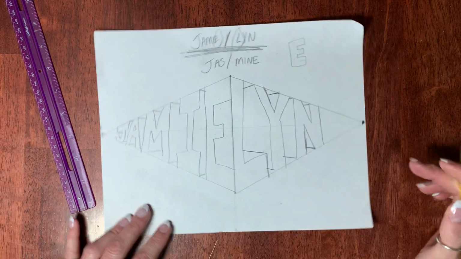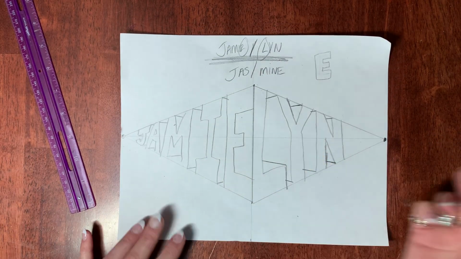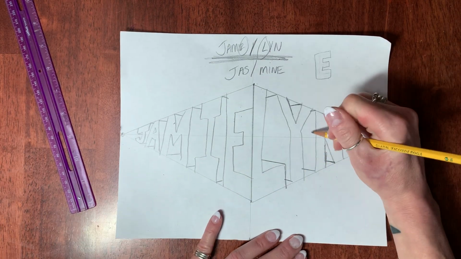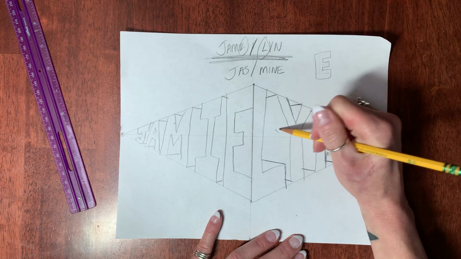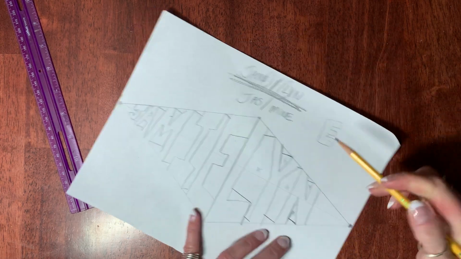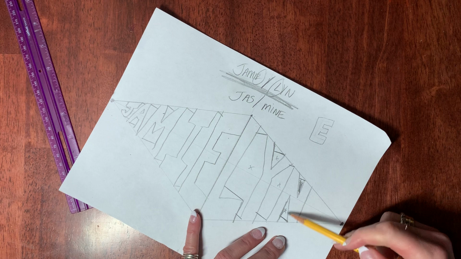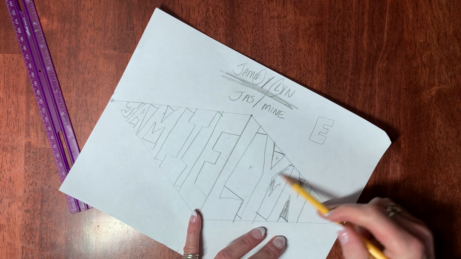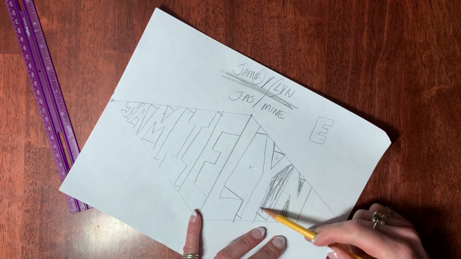Okay, so when you're done, these will be the shadow areas. If it's easiest, you can mark it with an X so that you know what is shadow. And I'm going to quickly sketch that in dark so you can see what the shadow area should look like.